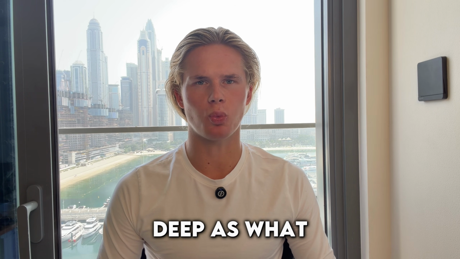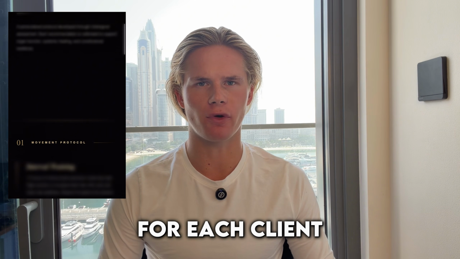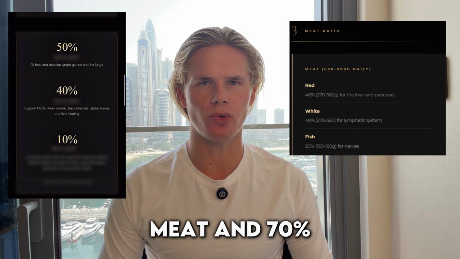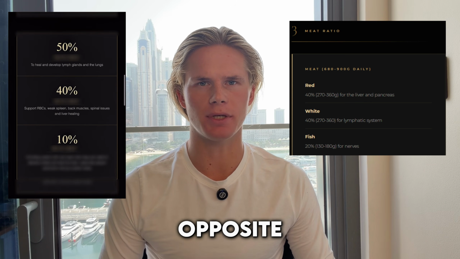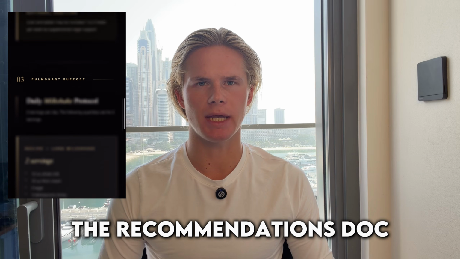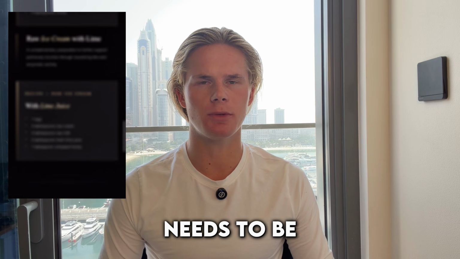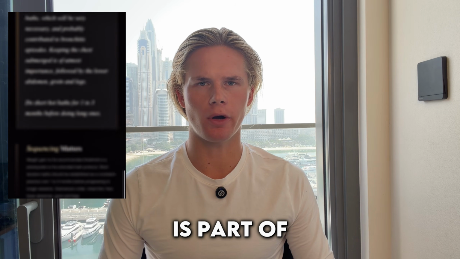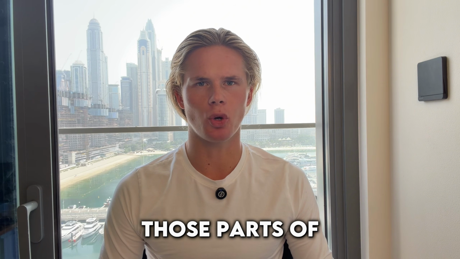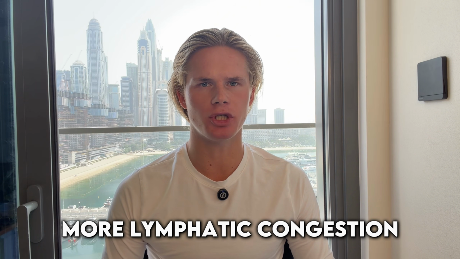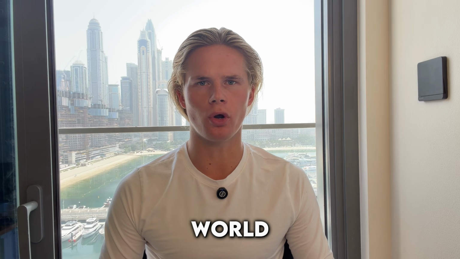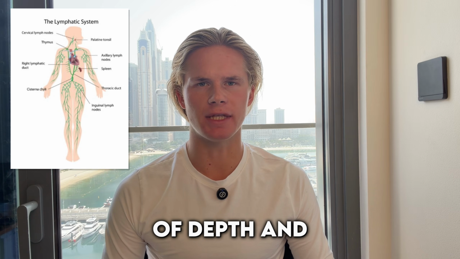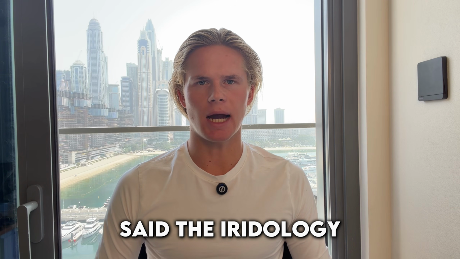And from there on also movement protocols and detoxification protocols. This goes as deep as what type of meat is most necessary for each client. For example, one client will need 30% white meat and 70% red meat, while another client needs the complete opposite. Another example of the depth of the recommendations doc is which part of the body needs to be especially submerged during hot baths, which in some scenarios is part of the detoxification protocol because those parts of the body have more lymphatic congestion. No other assessment tool in the world will be able to tell you where you have especially lymphatic congestion.